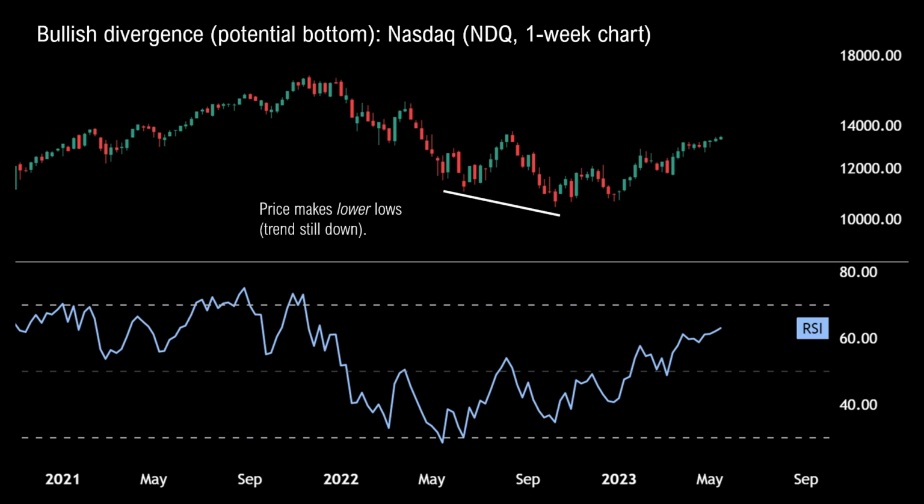On the one hand, the price was making lower lows in 2022. That's technically a bearish sign since the trend was trending down. But if you look at the blue RSI on the bottom, you can see that it was making higher lows. So even though the price was going down, the RSI was actually going up. In other words, the average gain of up weeks over the past 14 weeks was bigger than the average loss of down weeks over those 14 weeks. And that served as a good indication that buy pressure was gradually starting to get stronger relative to sell pressure.